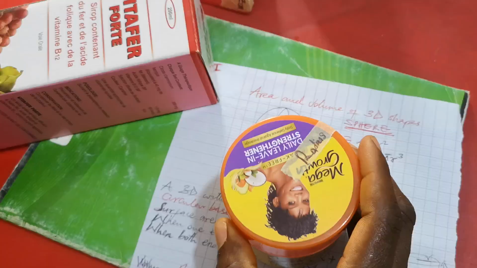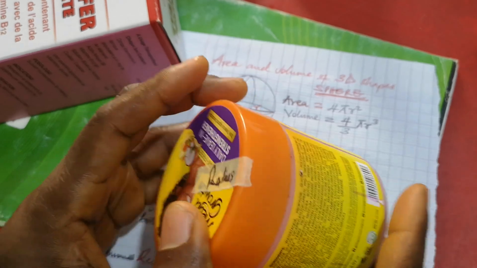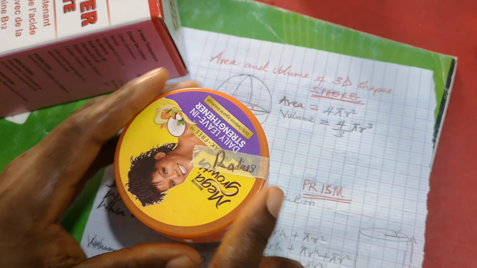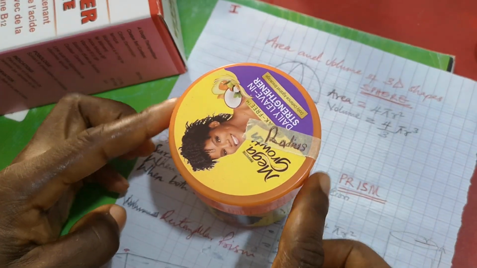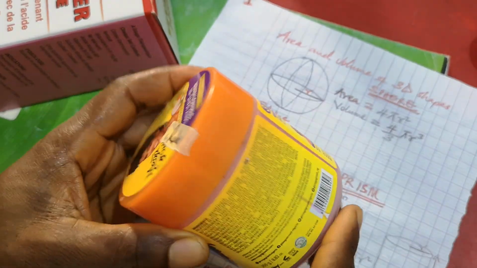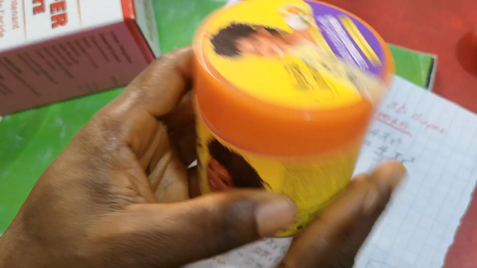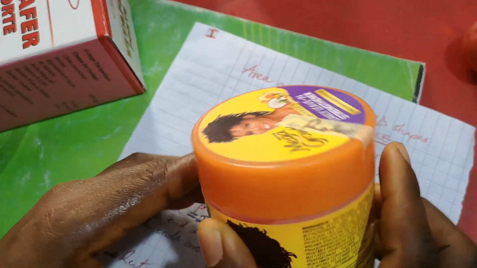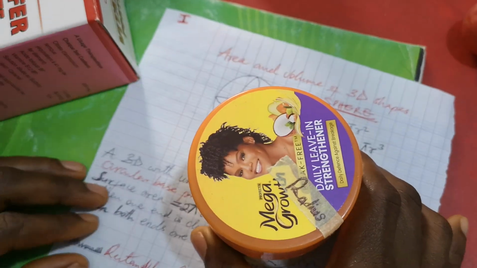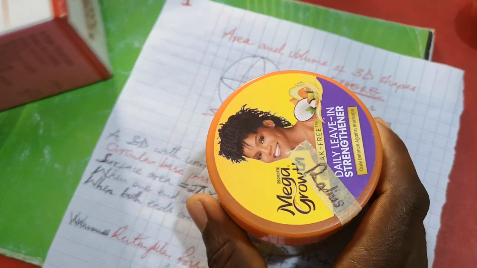Example of another prism is something like this. This is a prism because it has uniform cross section. The area here is the same as the area here is the same as the area here. So it is not bigger here or smaller here. So because of that, we say that this thing has uniform cross section. So any three-dimensional shape that has uniform cross section is referred to as a prism.